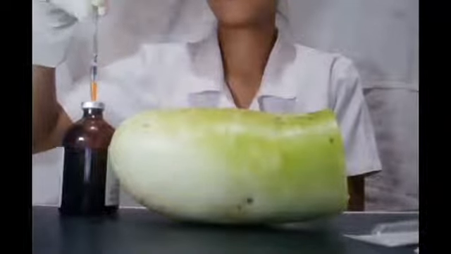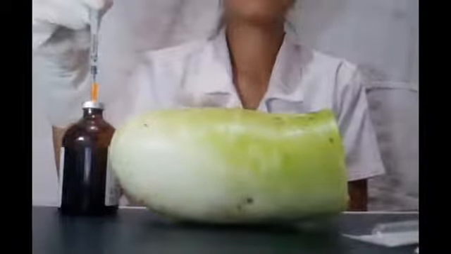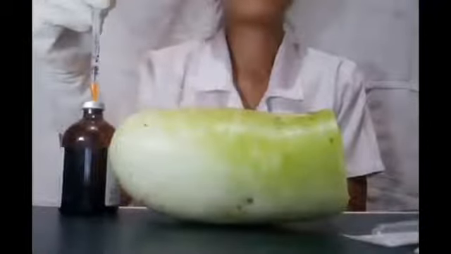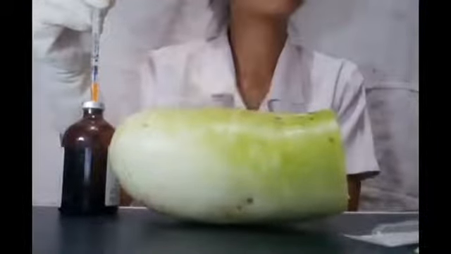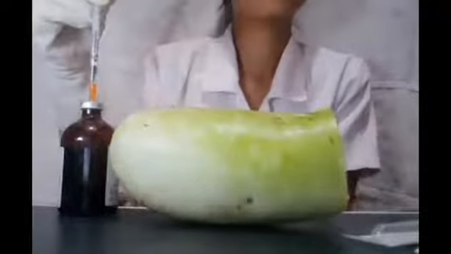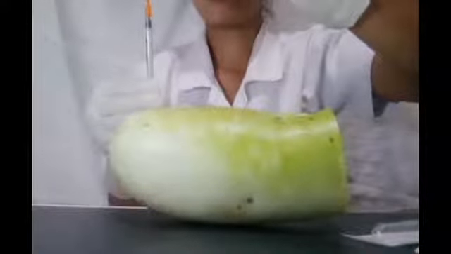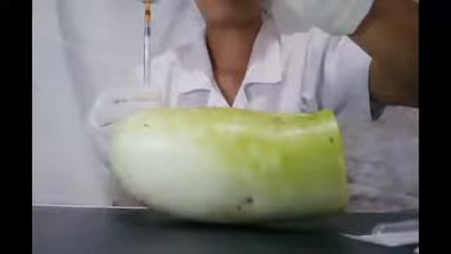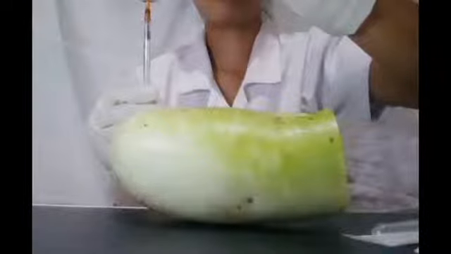We will inject. We've got to be really careful with these needles. So now we're going to invert it and pull back. So we will put 10 units out. 10 units.